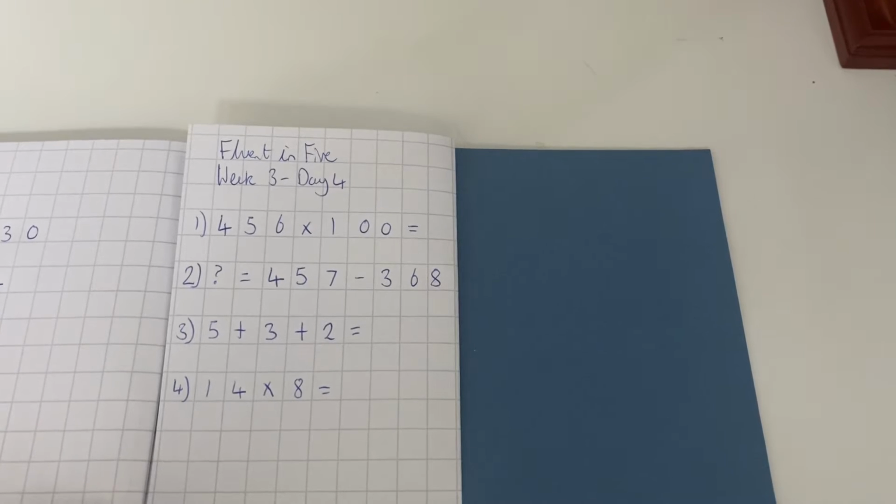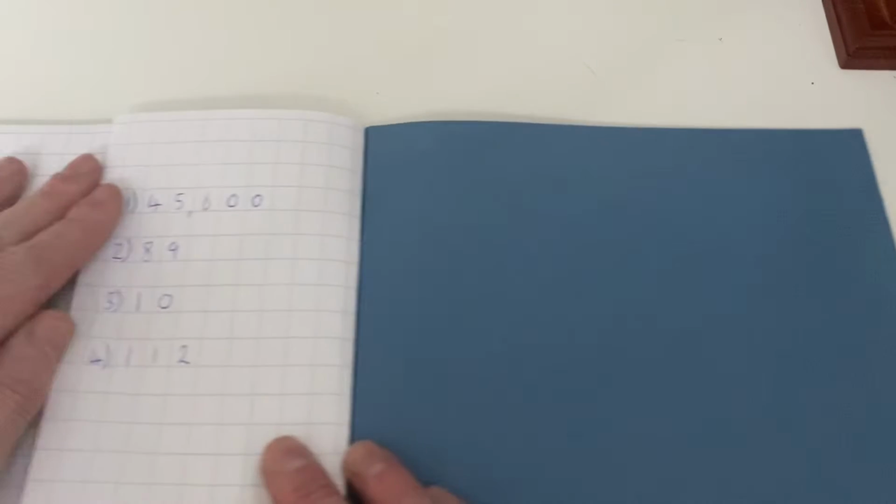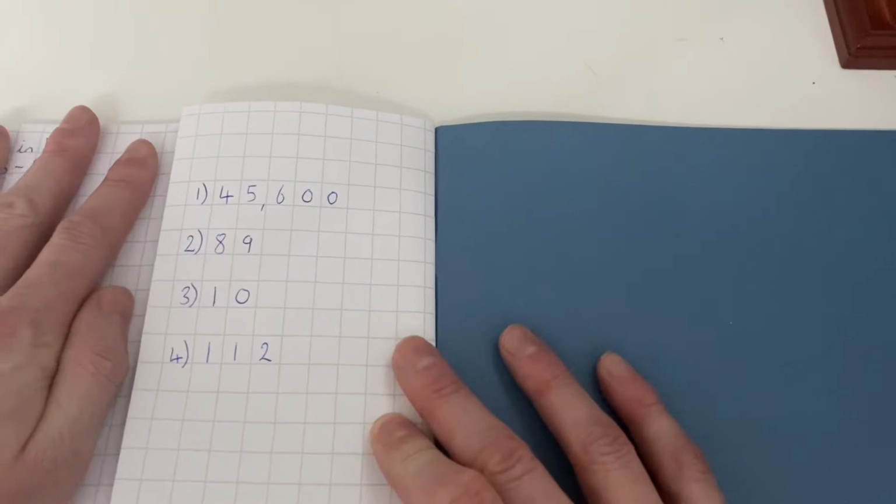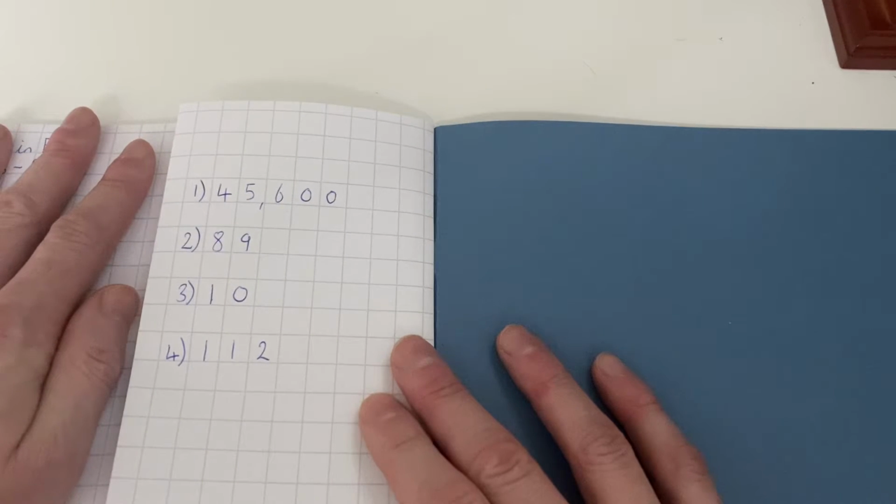Before we start today's learning, please can you make sure that you do your Fluent in 5, which is now on the screen. So pause the video and answer the questions. And here are your answers for today's Fluent in 5.